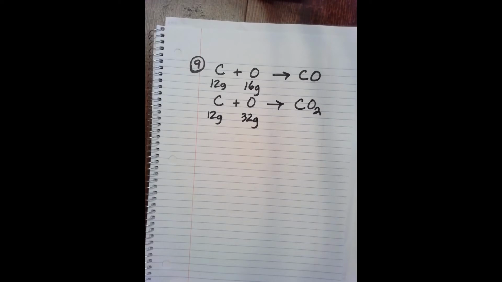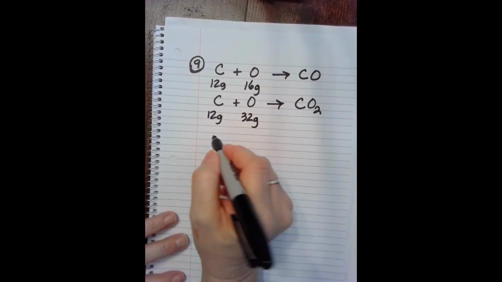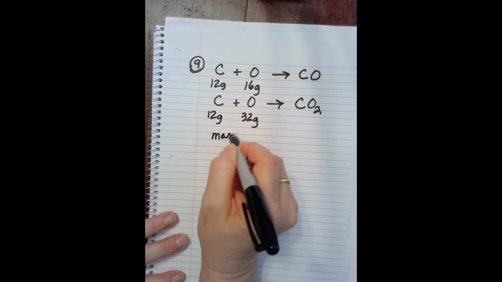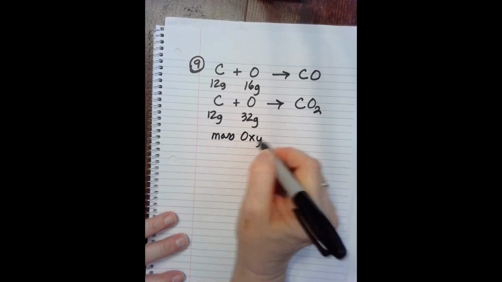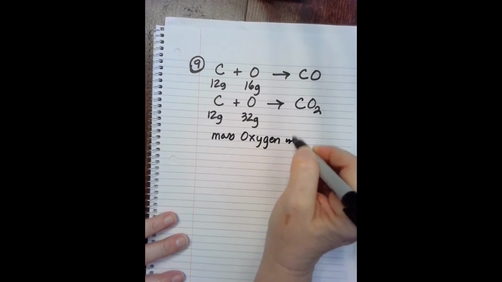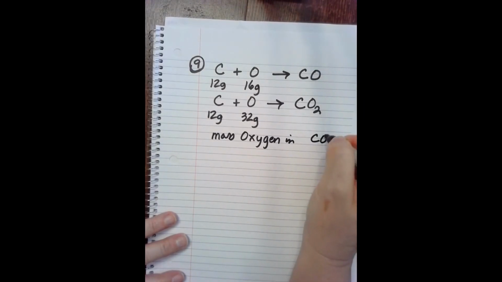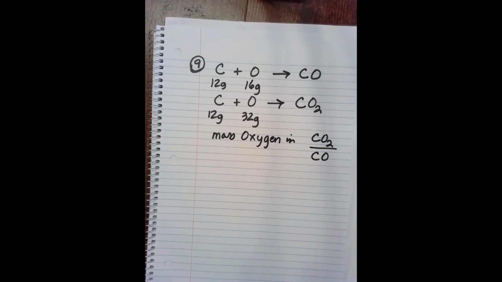Then it says, what is the ratio of masses of oxygen, so I'm looking for the mass of oxygen when I compare CO2 to CO. All right, so let's look at what we have. We have some masses available to us, right?